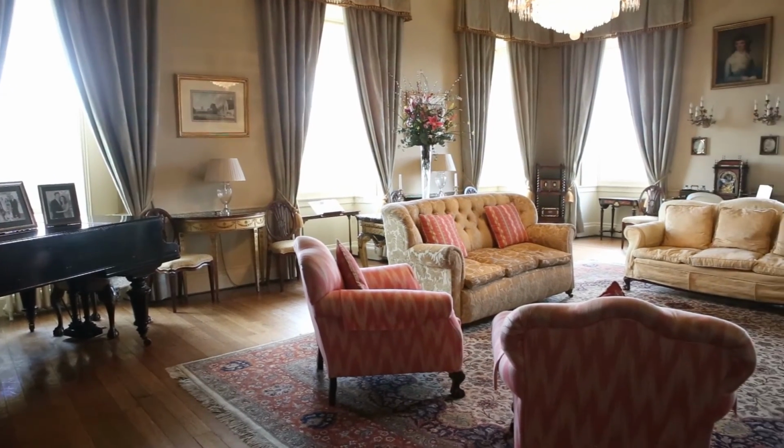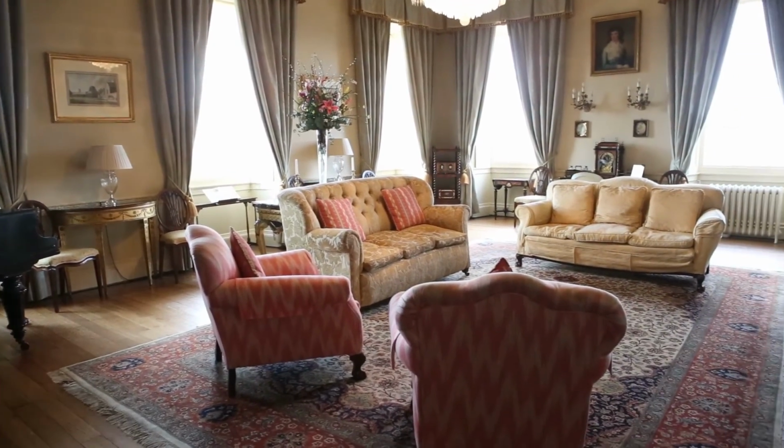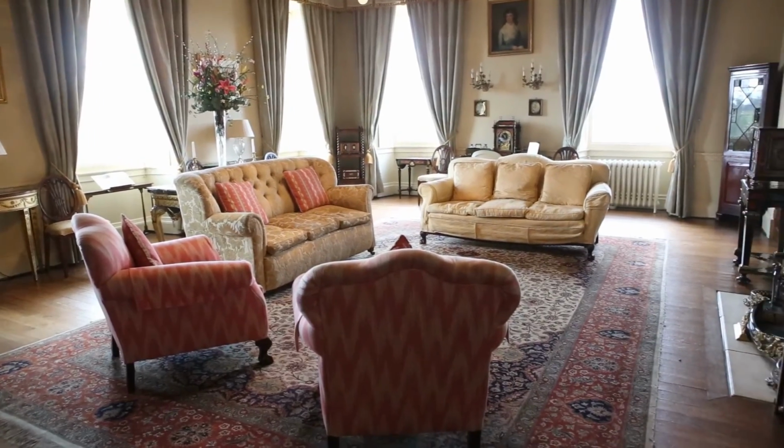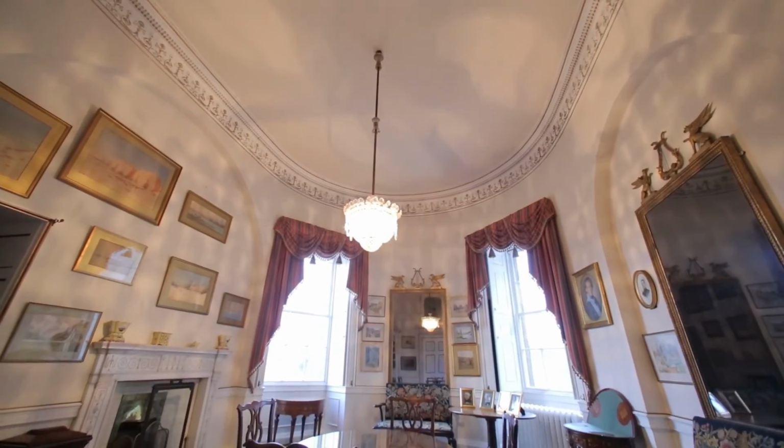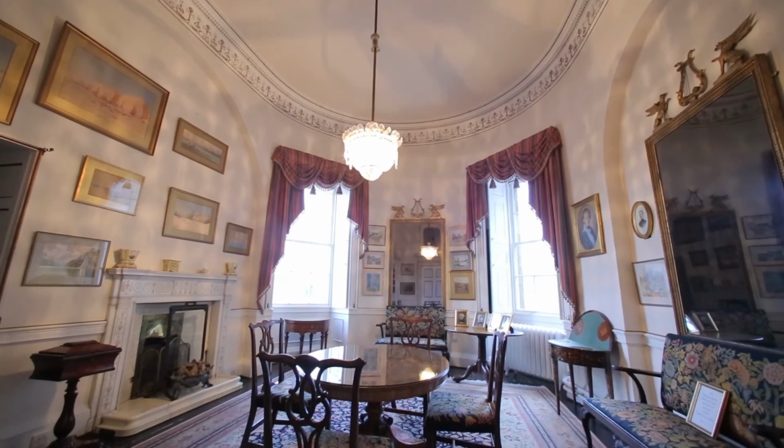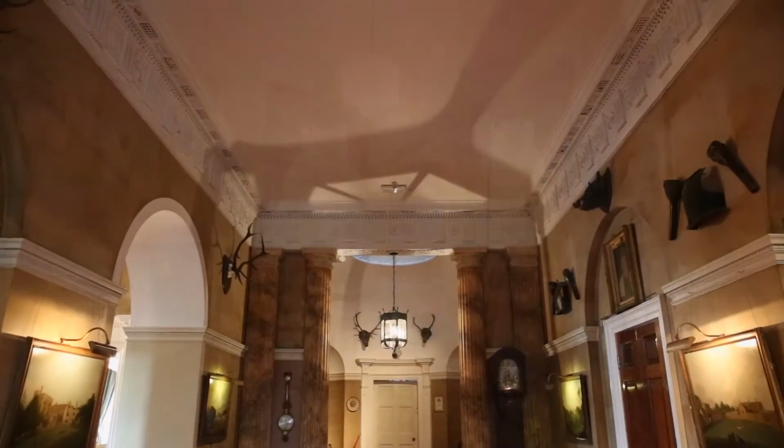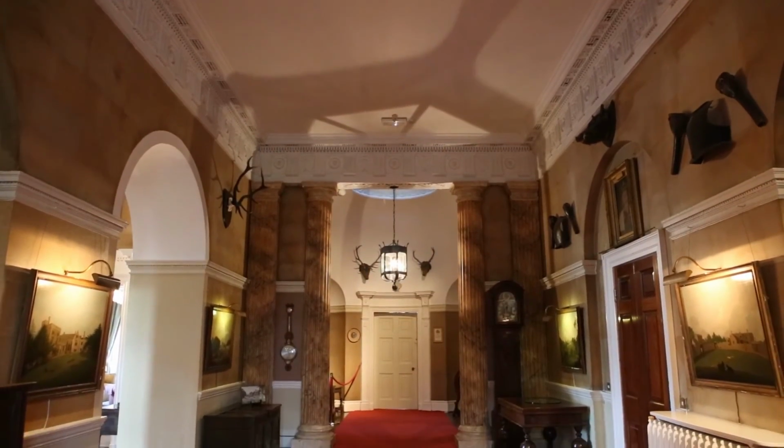Now, obviously, as we said, the venue is a very important part of that. And Ripley Castle is so themed in the way that it's built that there's very little that you actually need to bring in the way of big props or backdrops or anything like that. Those sort of things really aren't necessary because the beauty of the venue speaks for itself.